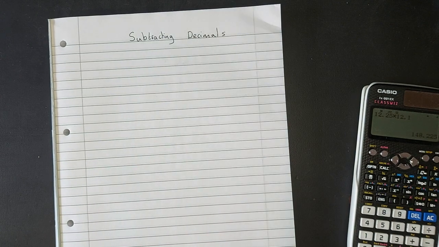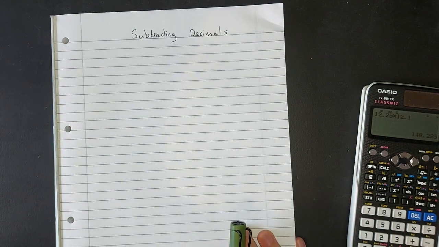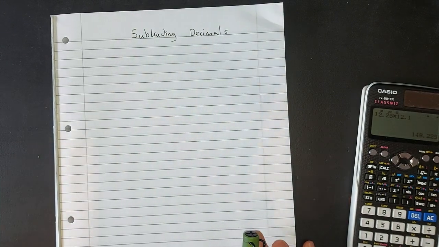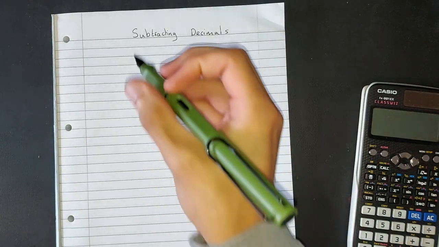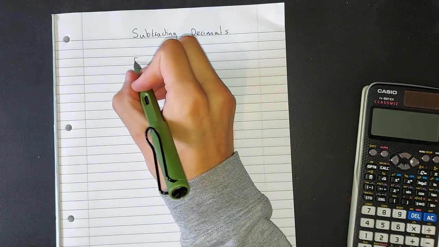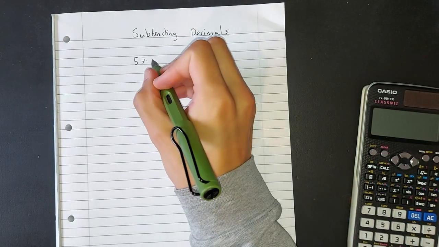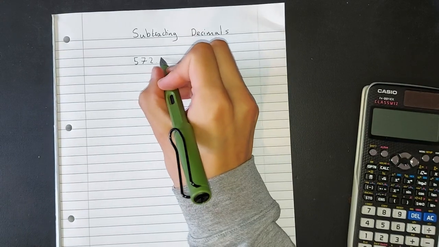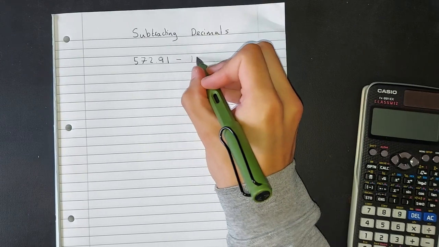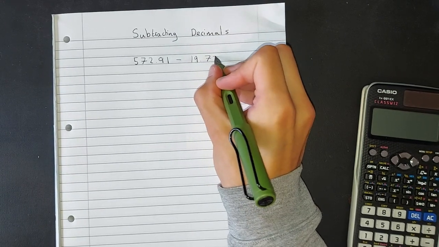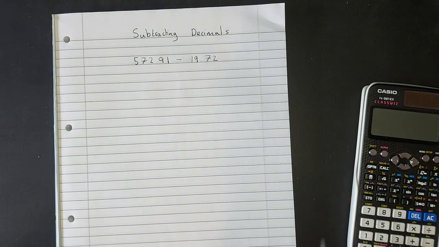Okay, so we're going to have a quick video explaining a method for subtracting decimals. I'm going to do one example and we're going to look at a few things to look out for when you're subtracting decimals. Okay, so the question I'm going to be looking at is this: 572.91 subtract 19.72.